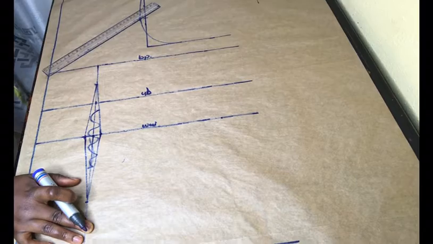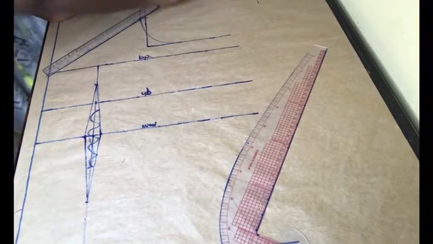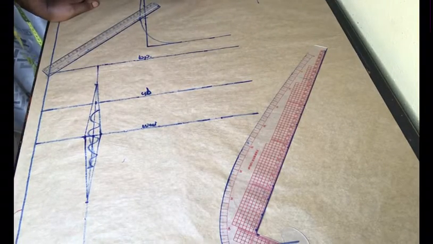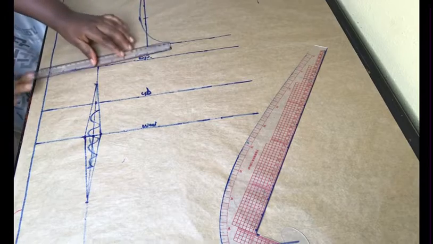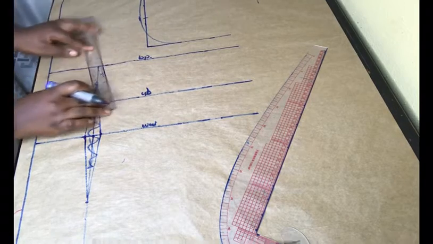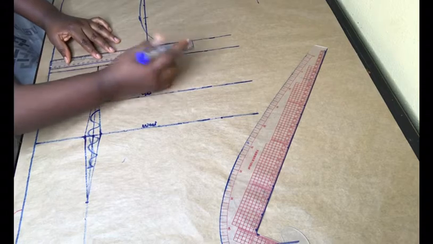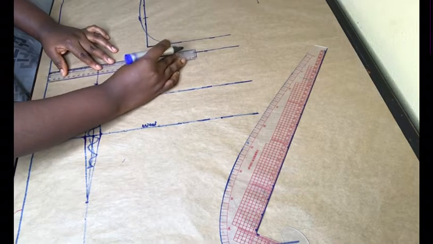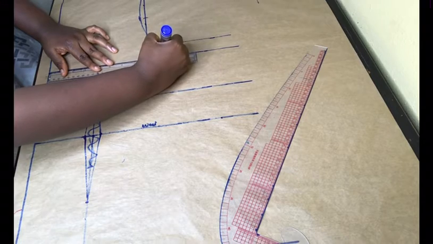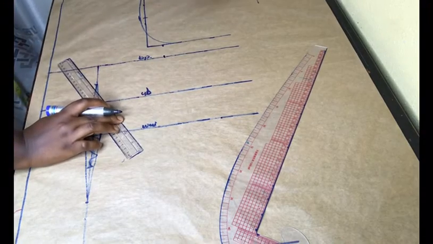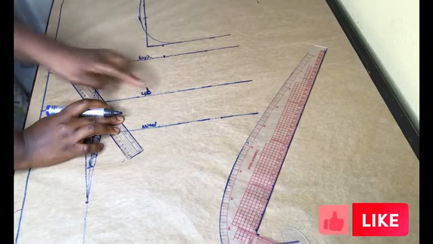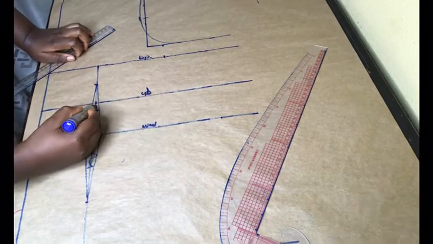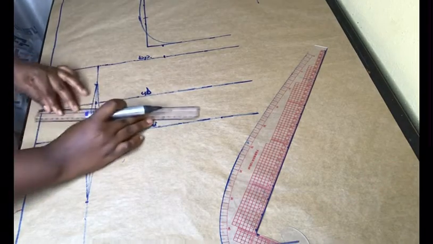So we're going into using this client's measurement to get her exact shape. And mind you, again, from the underbust and waist we're adding our extra 1 inch, and that is before adding the allowance.